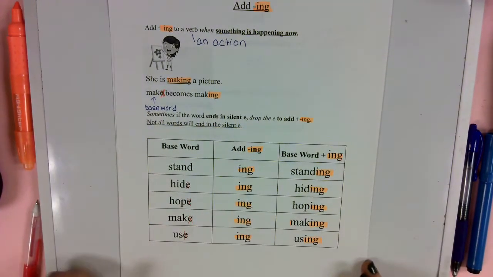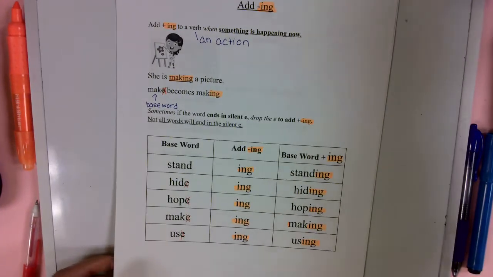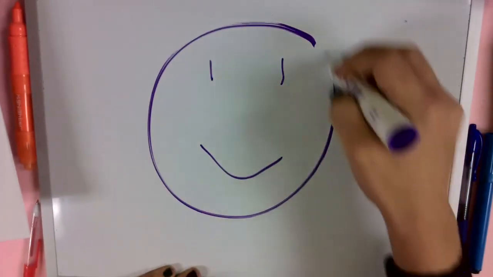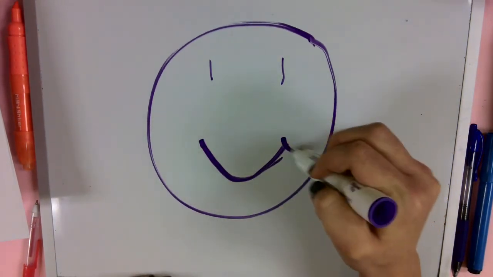All right, so you guys did amazing. Keep practicing. I hope this helped a little bit. So you got a smiley face because you all are fabulous. There we go.